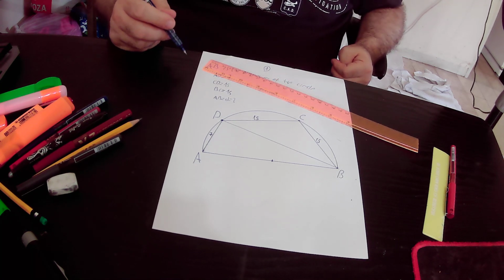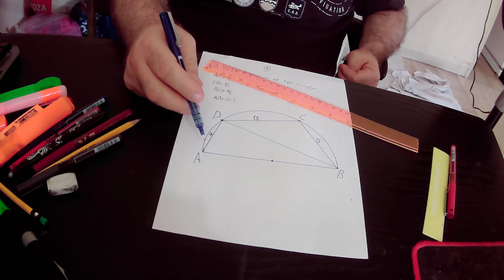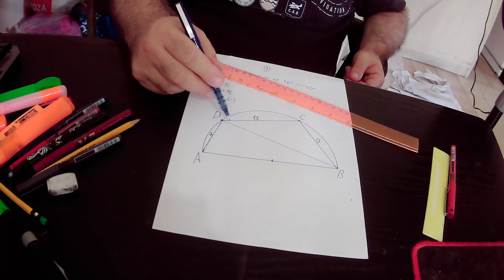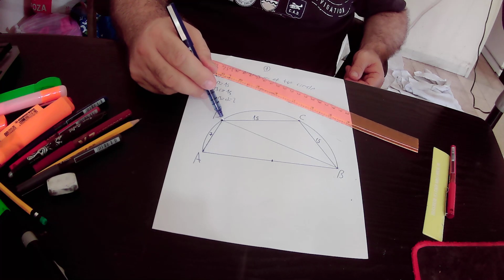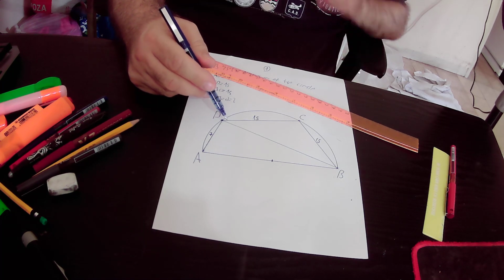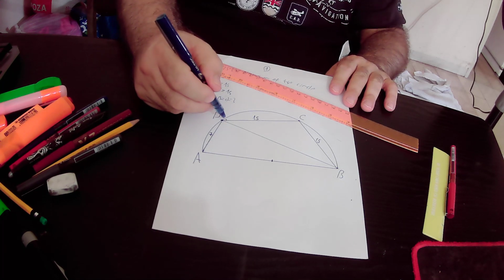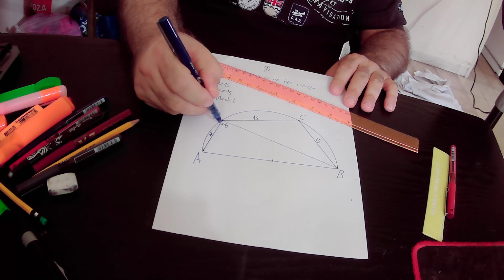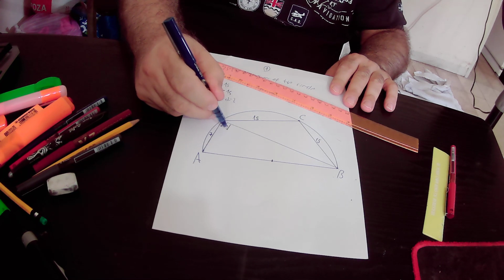Actually, the peripheral angle ADB equals 90 degrees. It is a right angle.